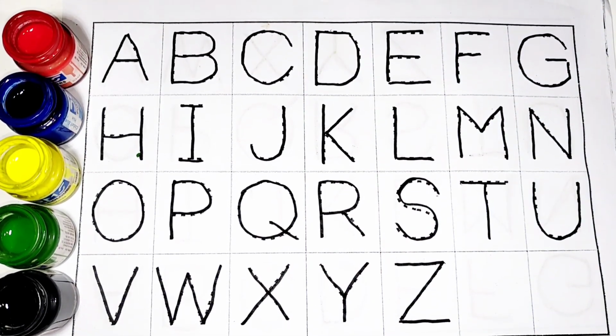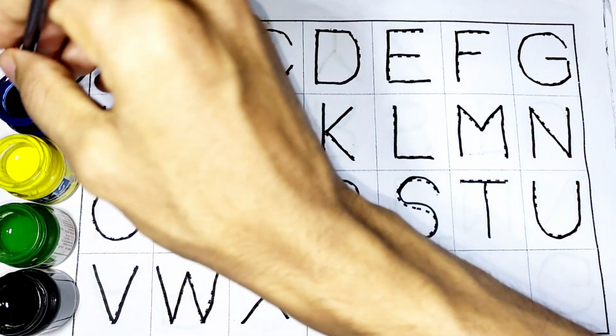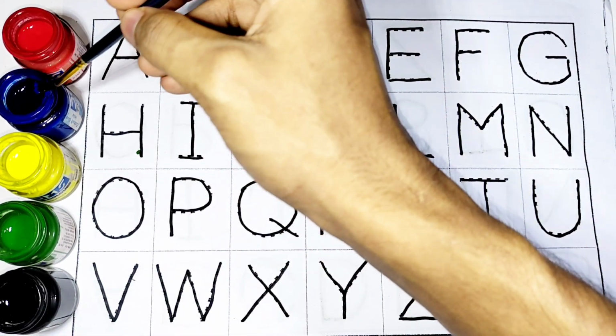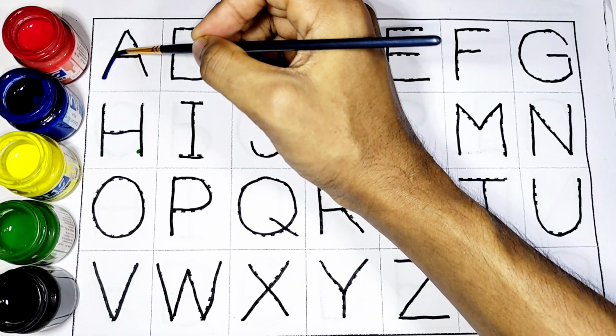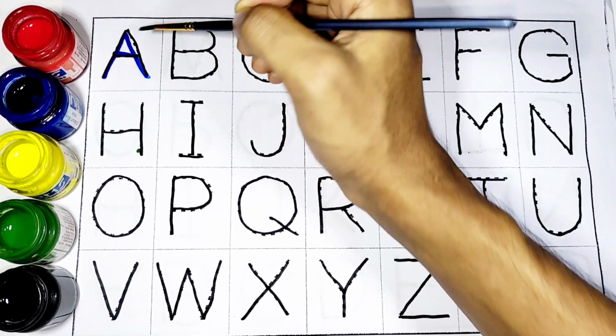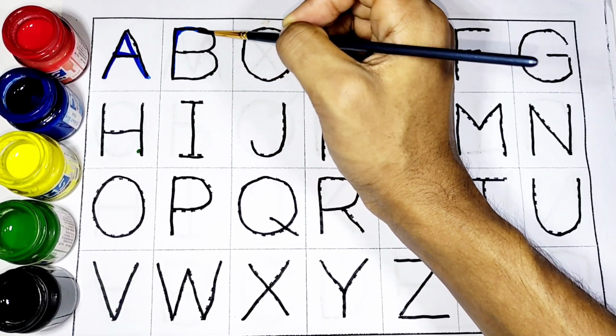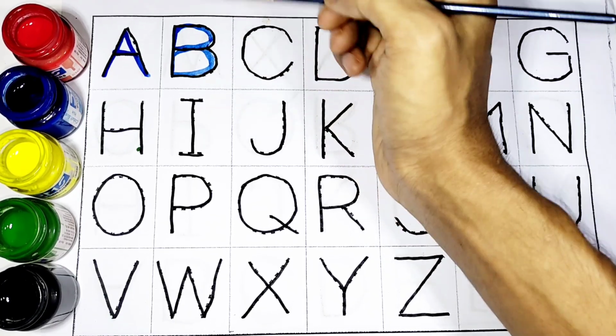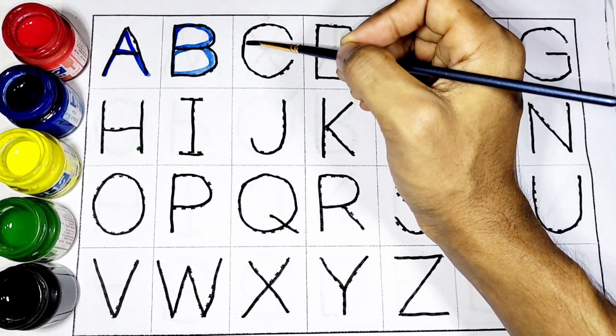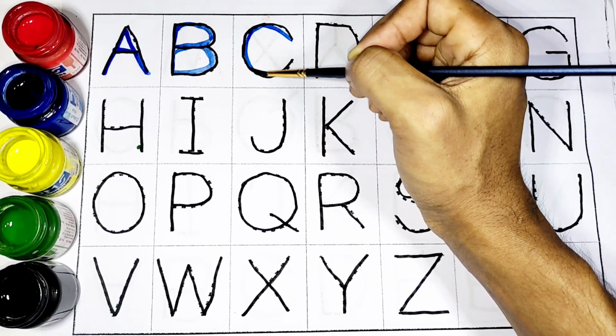Now we're coloring alphabets A to Z. First we are using blue color. And now we're coloring the alphabet of A. A for apple, A for ant. The next one is B. B for ball, B for bat. The next one is C. C for cow, C for cat.